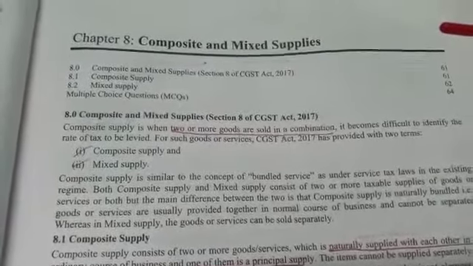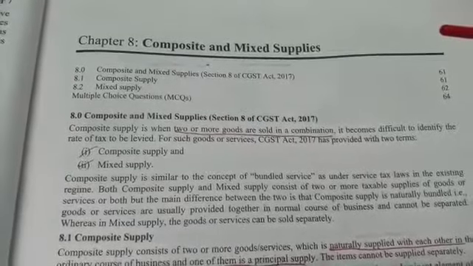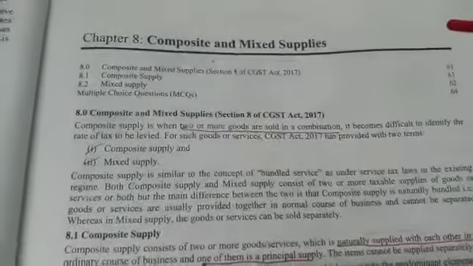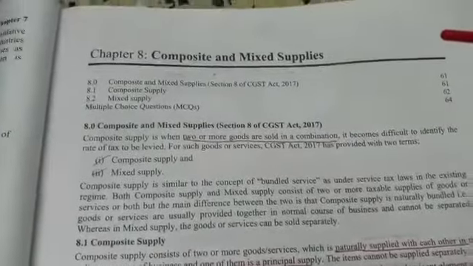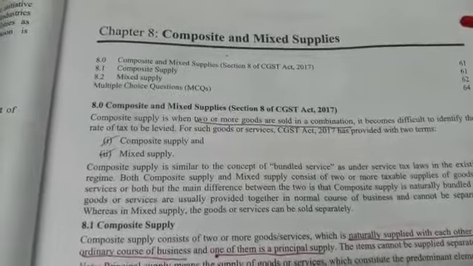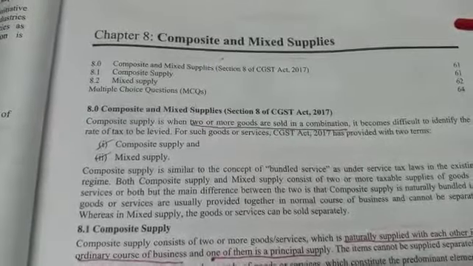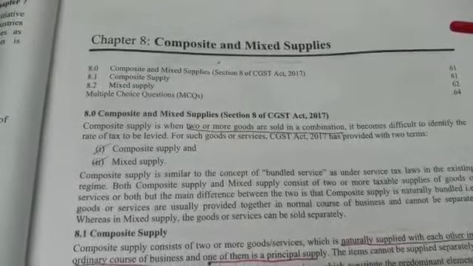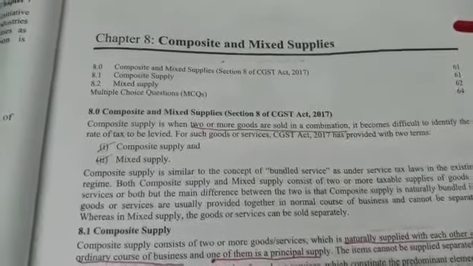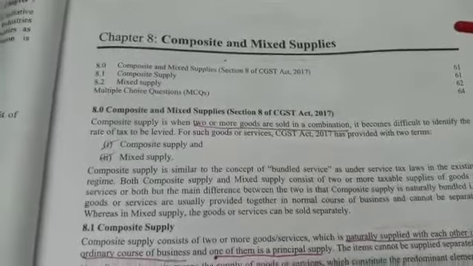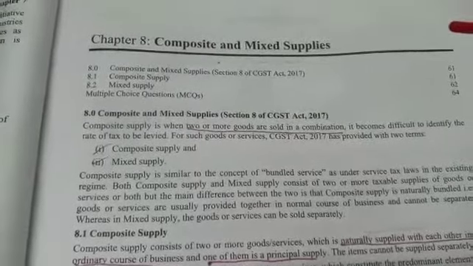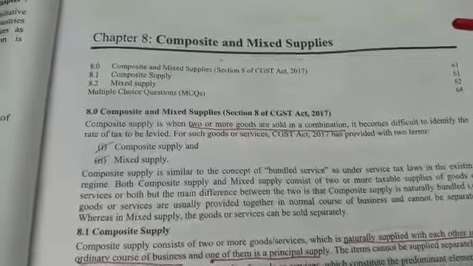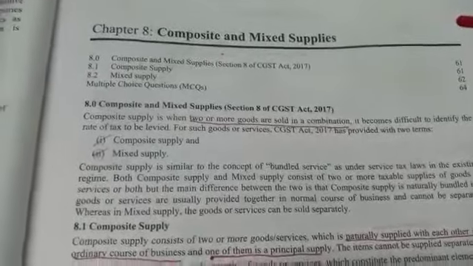Whereas in case of mixed supply, the goods and services can be sold separately, but they are sold together. This is the main difference between composite supply and mixed supply. In composite supply, the bundle of two goods or services is made in the natural course of business, and one of which cannot be sold without the other, so they are termed as naturally bundled.